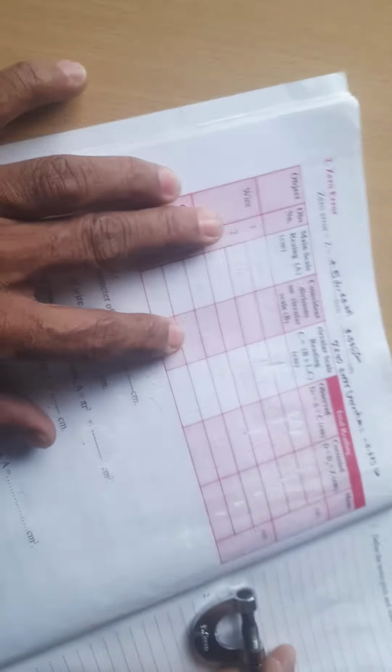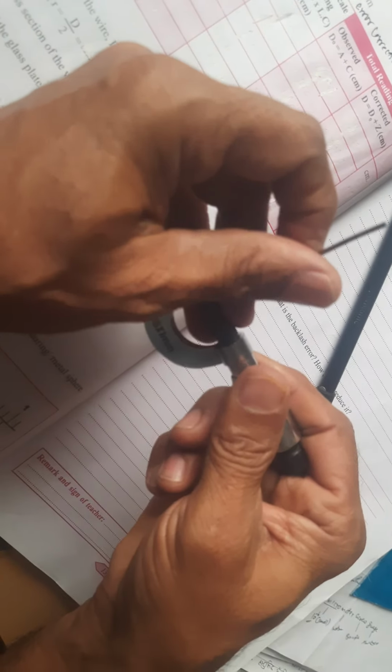Now the observation table. First we measure the diameter of the wire. Now this is the wire. Now this wire is fixed in between the two jaws. Put it in these two jaws.